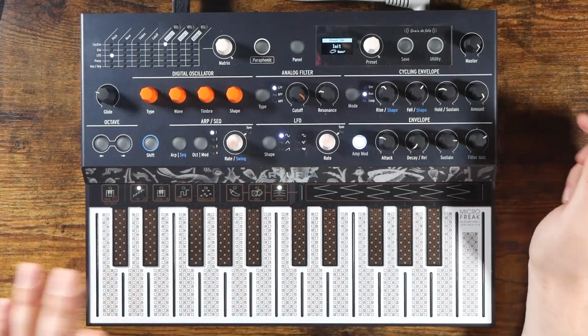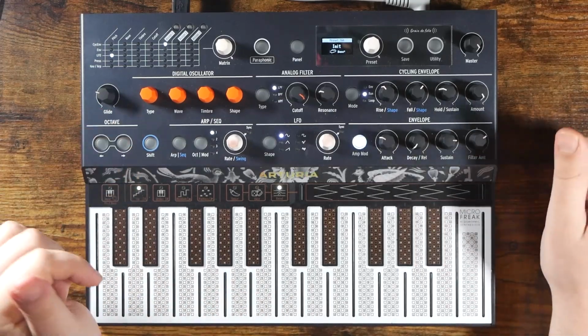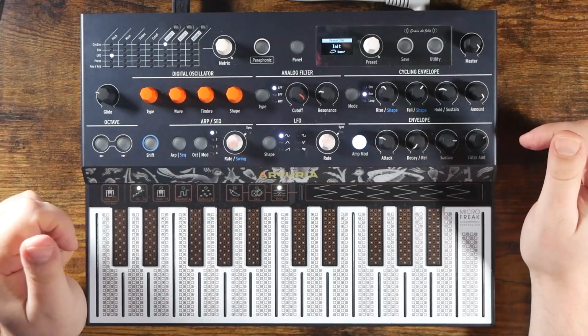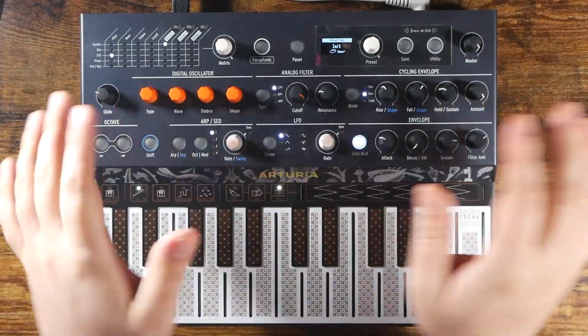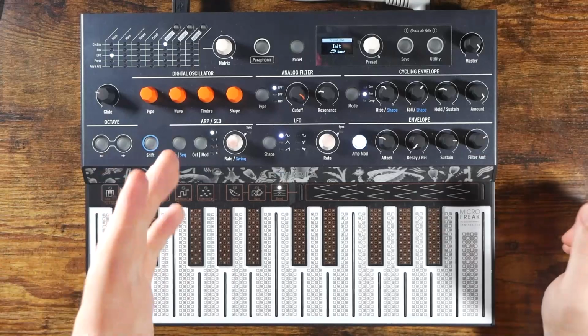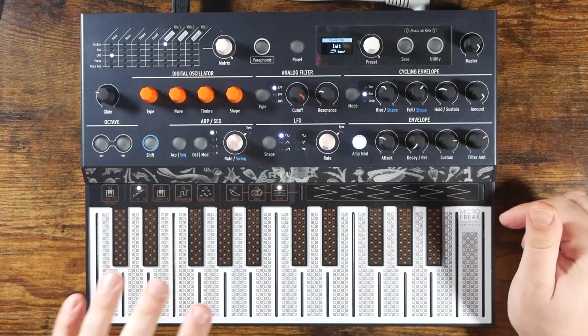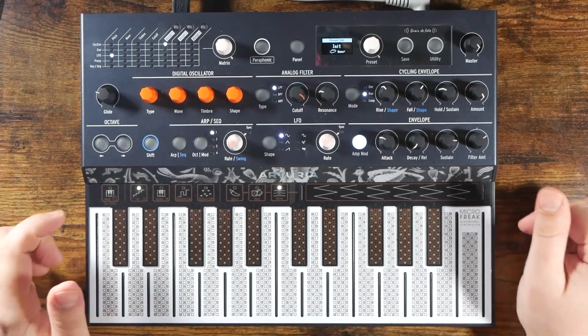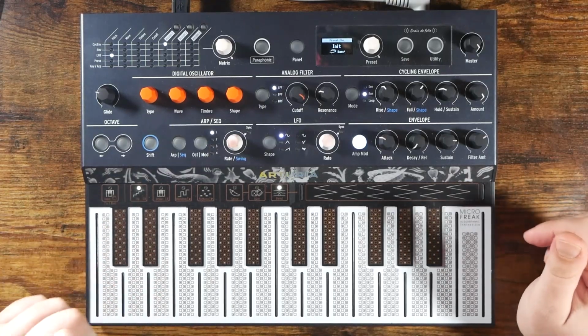That's insane. Now, before anybody complains about the sound of the Microfreak, I'm just on a blank initialized preset here, just like the stock initialized setting. If you want to find out how to make the Microfreak sound a lot fuller, I do have a video posted on that. It'll be linked in the description below, so be sure to check that out after you're done watching this one.